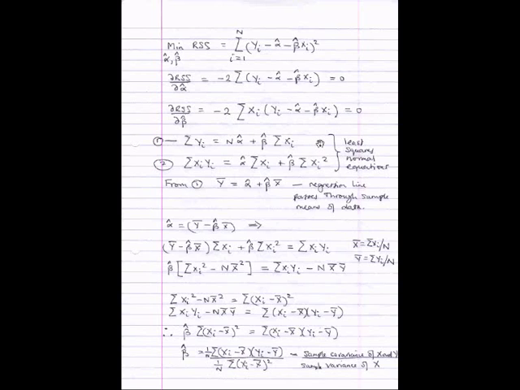In the first stage we show that we can obtain what we call the least squares normal equations from these first order conditions. This is essentially a pair of simultaneous equations in alpha hat and beta hat which we can solve for our estimates. Least squares normal equations lead to some quite interesting results.